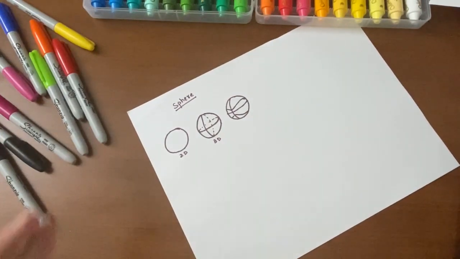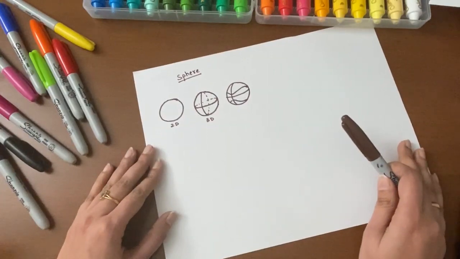So these are the basic three-dimensional shapes. Now let's color them.